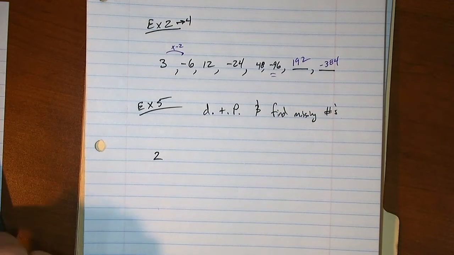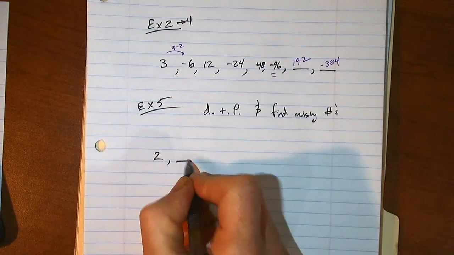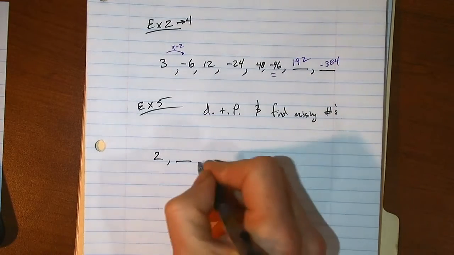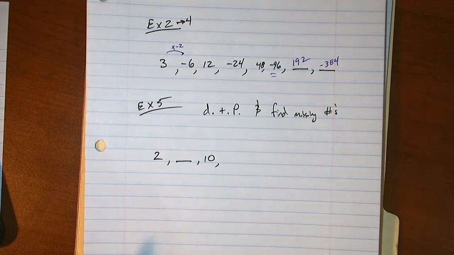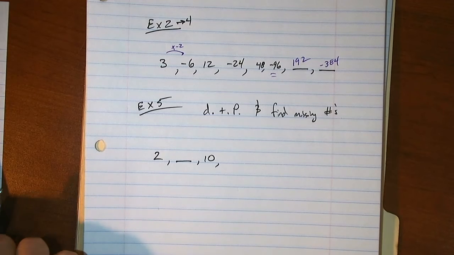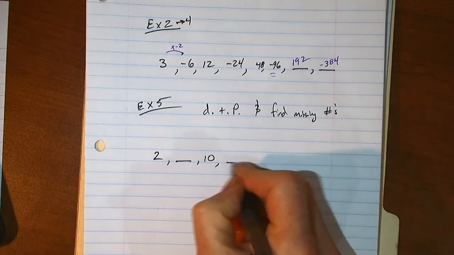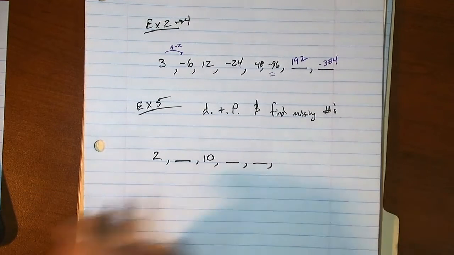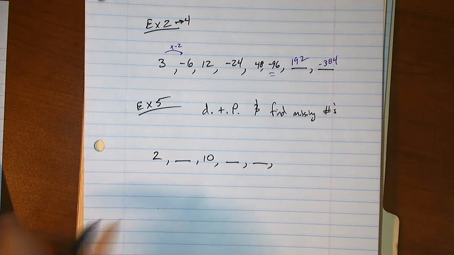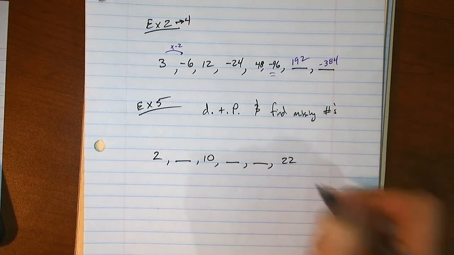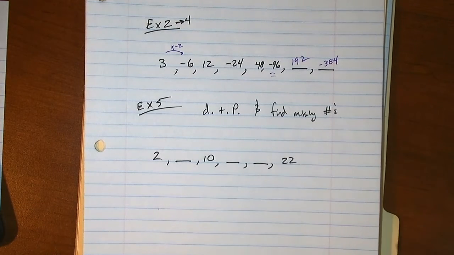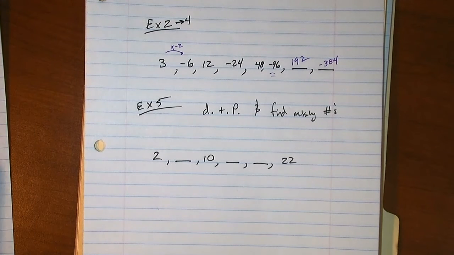Sorry about that. And then there's a missing thing. And then I have a 10. And then there's a missing thing and another missing thing. And then I have a 22. And that's the whole thing. That's all I've got. Okay, so finding the pattern here can be a little tricky.